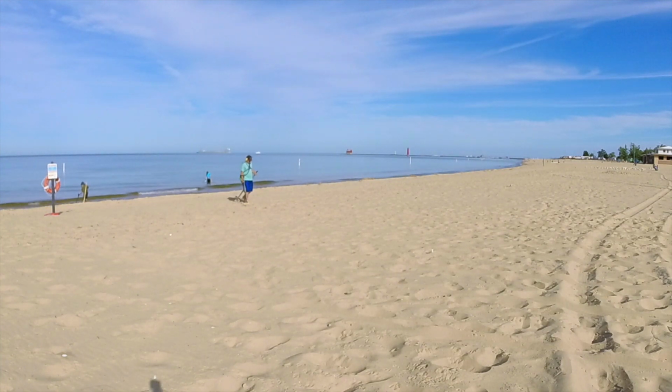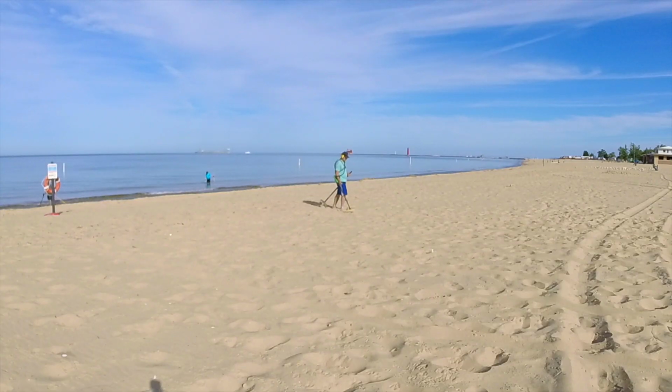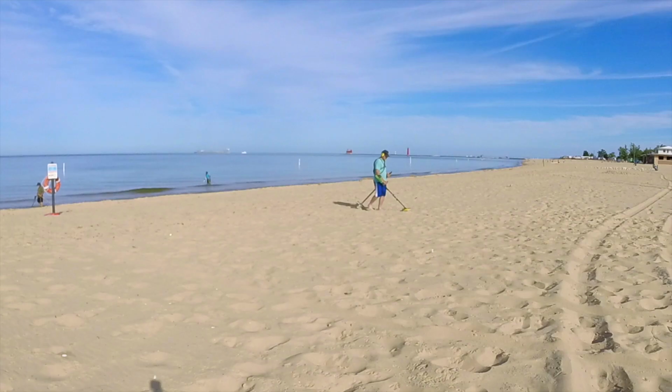The first method that I want to show you guys is the perpendicular grid search. What do I mean by perpendicular? That means we're going perpendicular to the shoreline using straight, long grid patterns. In this aerial view, you'll start noticing the perpendicular lines going up and down the beach.